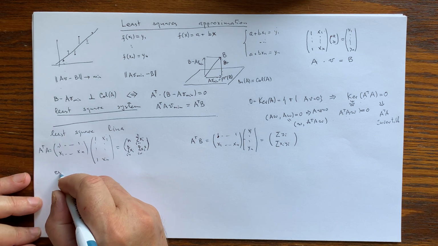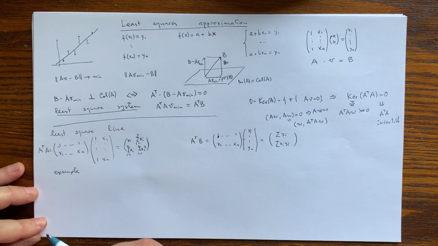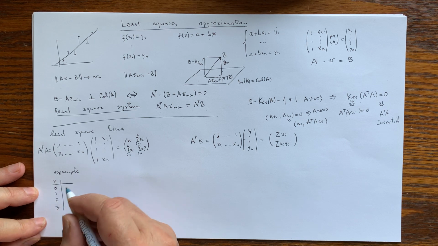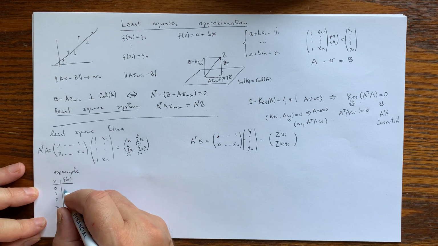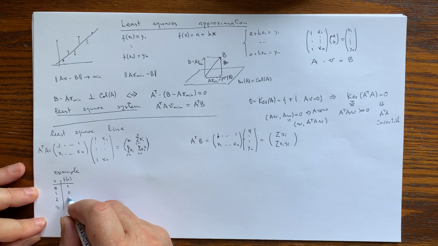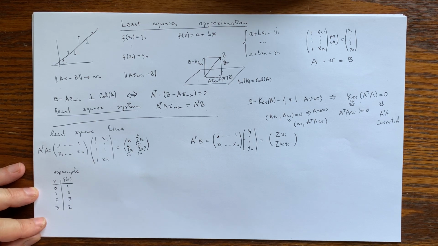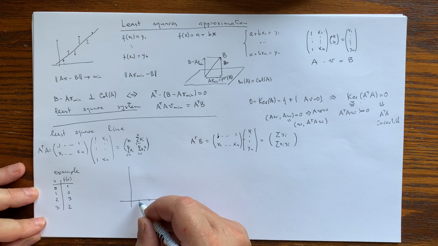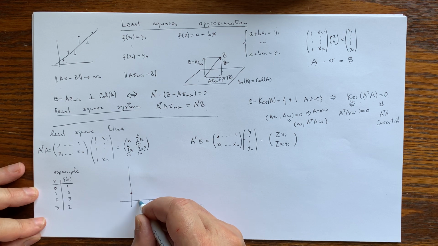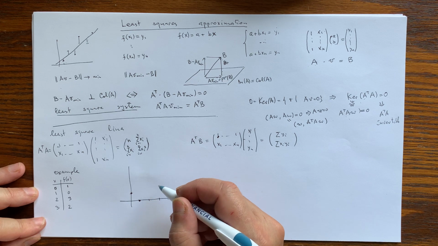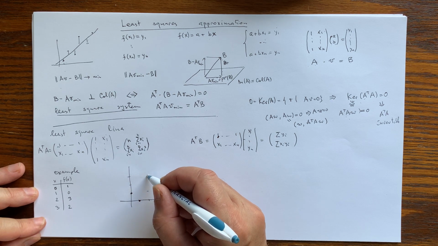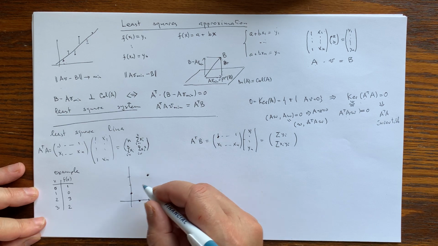So let's imagine a set of 4 points, I'll tabulate them. Choosing x values to be 0, 1, 2, 3 and y values to be 1, 0, 3, 2, something like that. So the data will look like the following. At 0 we have 1, a point on the y-axis. At 1 we have 0 value for y. At 2 we have this value for y, 3, and at 3 we have the value 2.